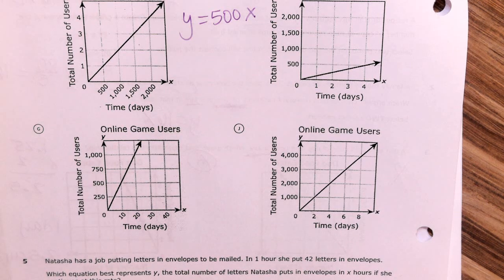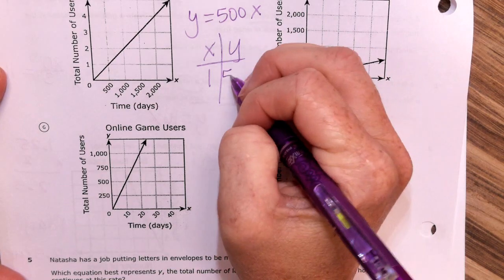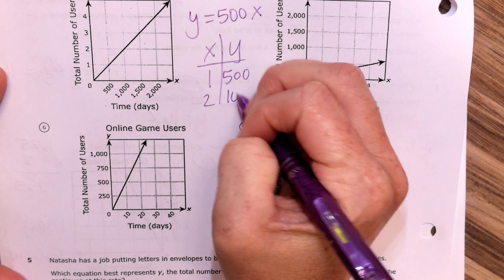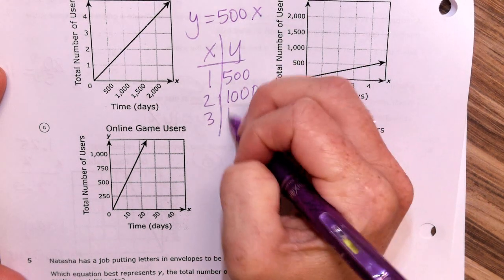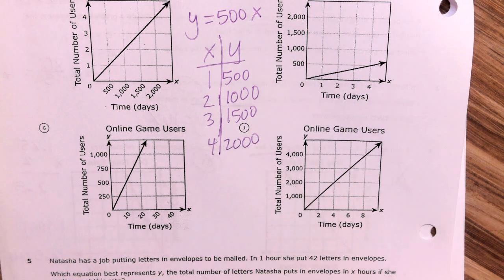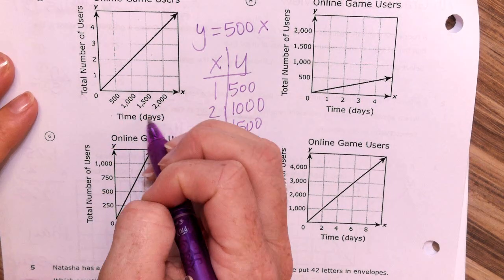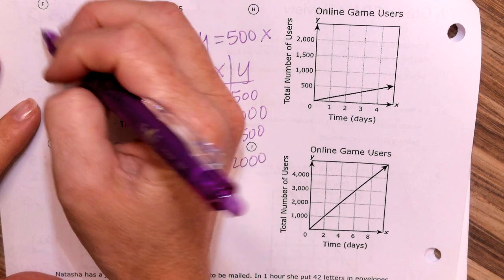So the next thing I did is I made a table. And I said, well, in one day it would be what? In 2 days it would be 1,000. In 3 days it would be 1,500. And in 4 days it would be, and then I just checked which graph would have that done correctly. This has 500 days. That didn't even make sense.